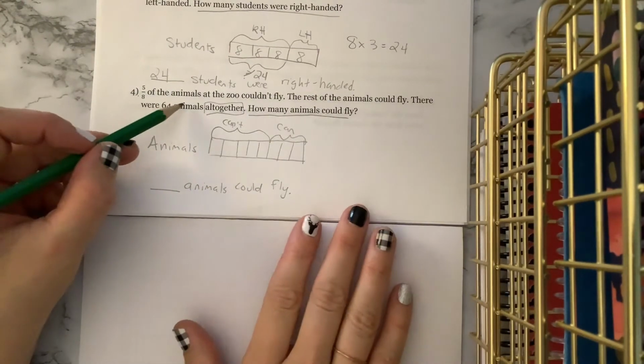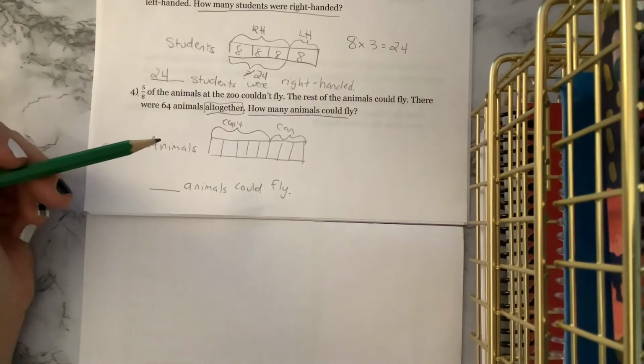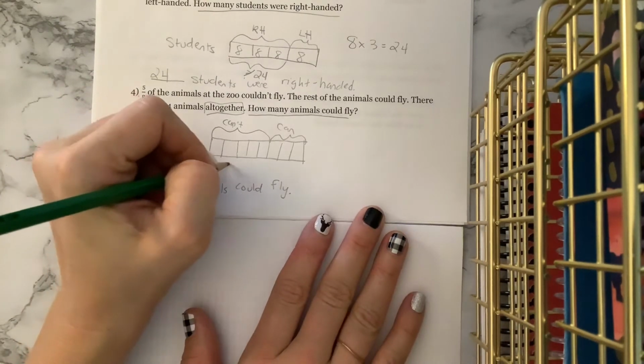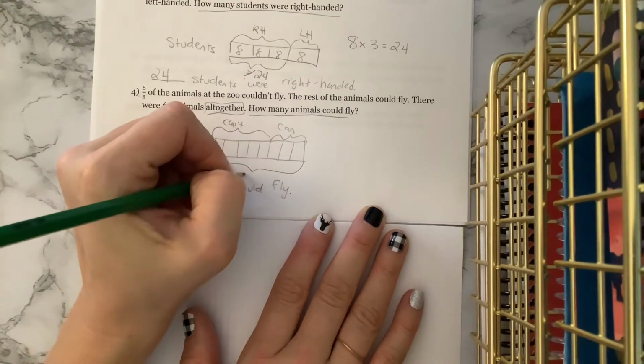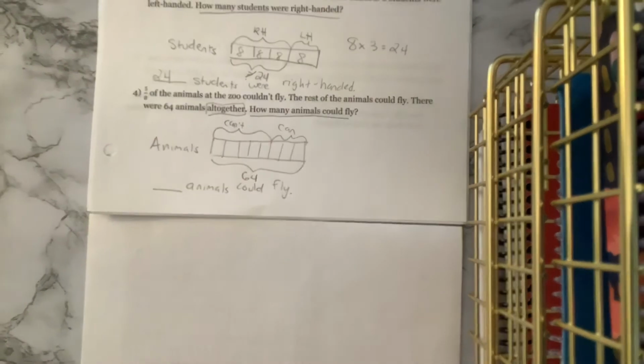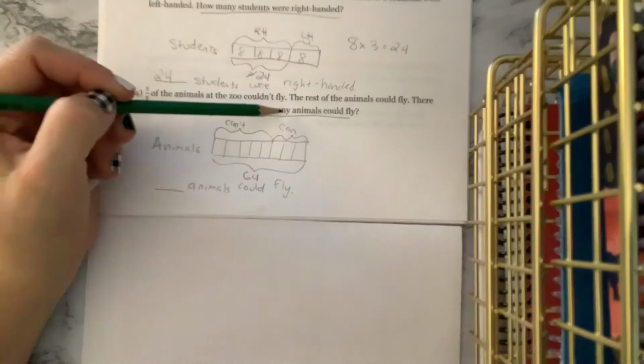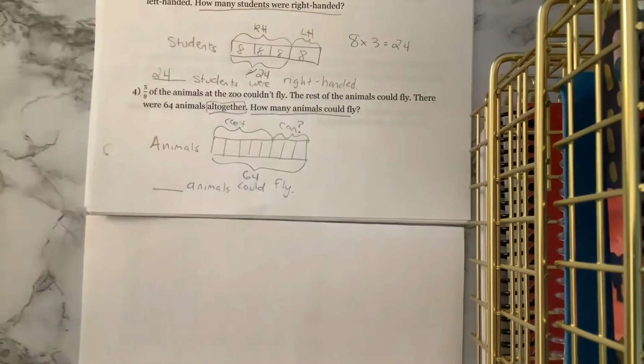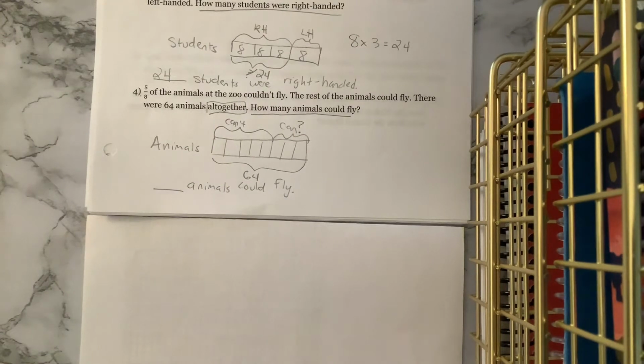There were 64 animals altogether. So where do we put that information if there's 64 animals altogether? Yeah, that's got to be this whole thing, 64 animals altogether. How many can fly or could fly? So I'm going to just add a question mark there. That's the part that we're trying to figure out. So this is going to be a division problem and a multiplication problem. That's how we're going to solve this.